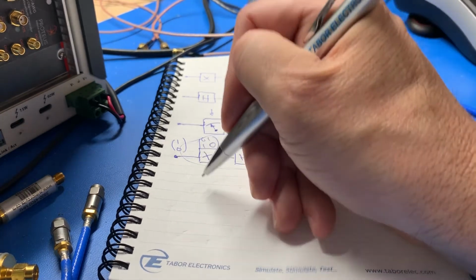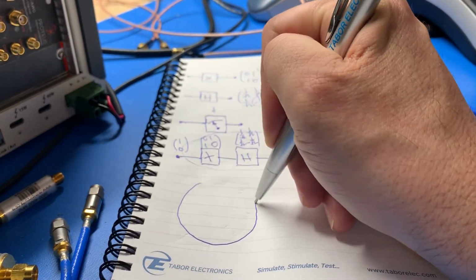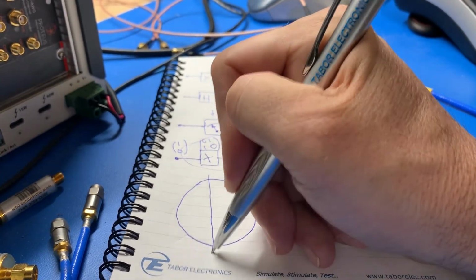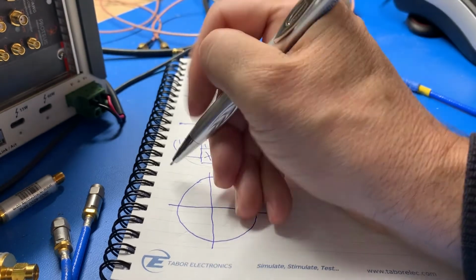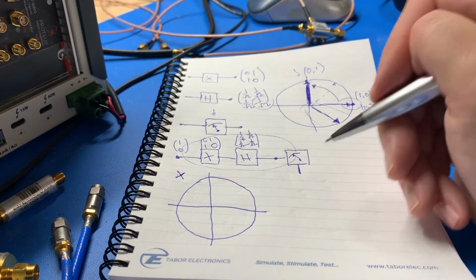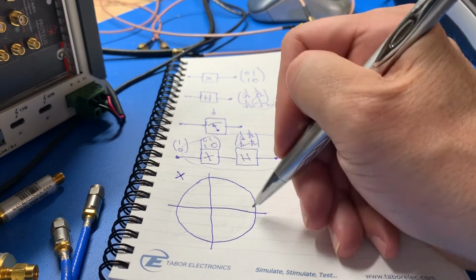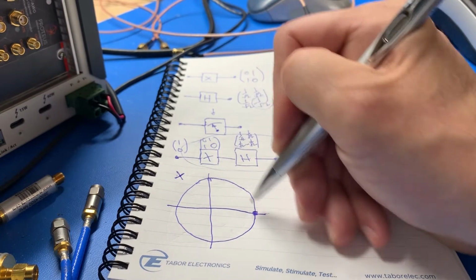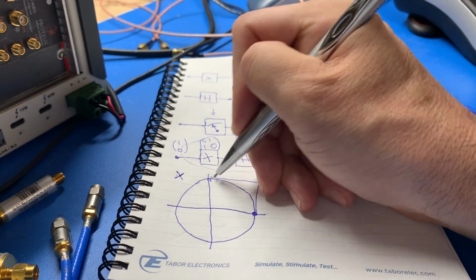If we draw on a unitary circle the complete behavior of the NOT gate, you could call this a state machine, or you could call it its truth table. We know if we start here, we're going to end up here.